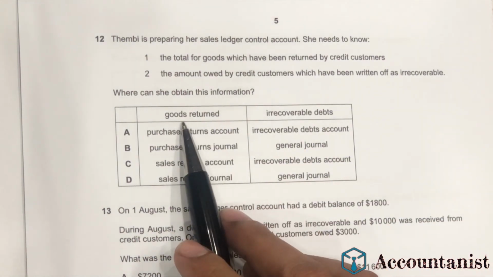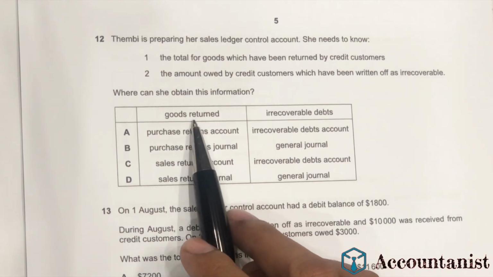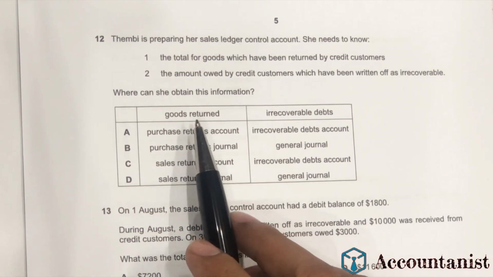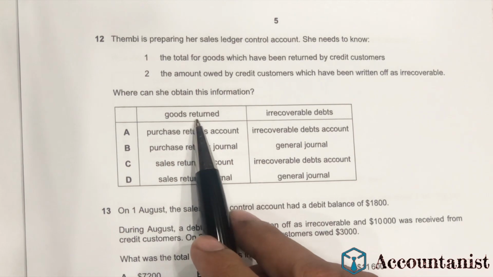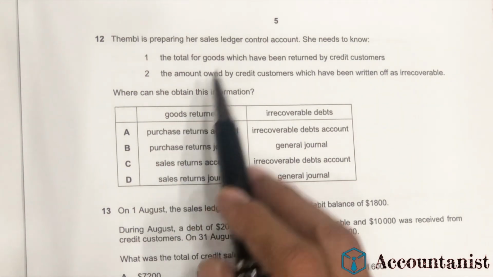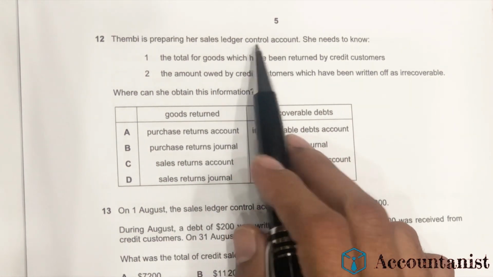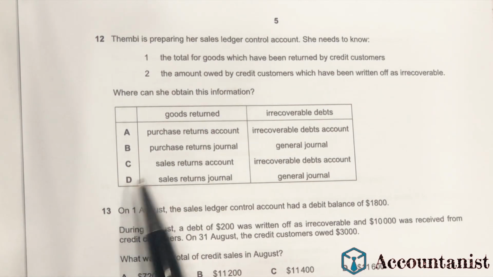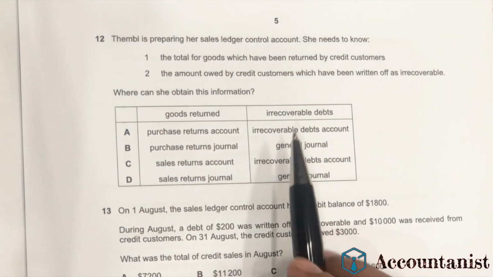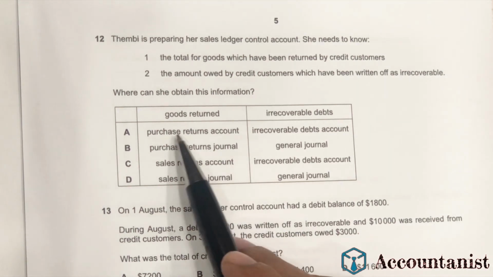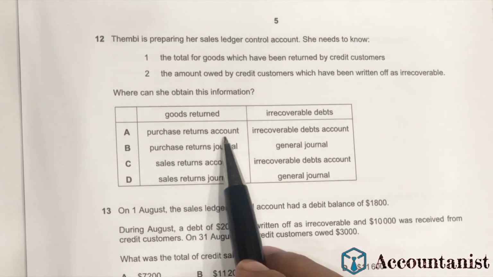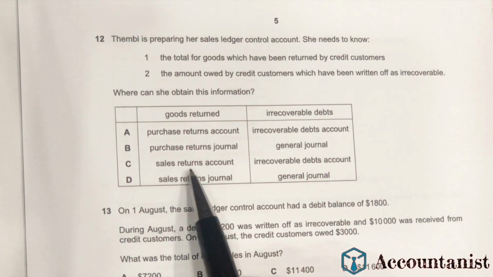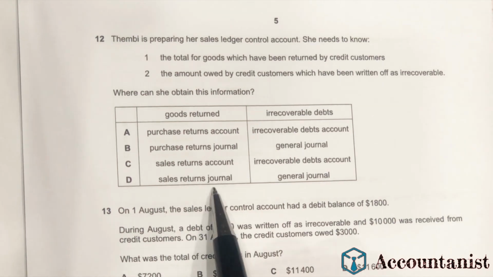For goods returns, we will get this figure from the sales return journal, the sales return day book, because it relates to the sales ledger. And irrecoverable debts we record in the irrecoverables. As we can see, we have purchase return account, purchase return journal, sales return account, sales return journal.